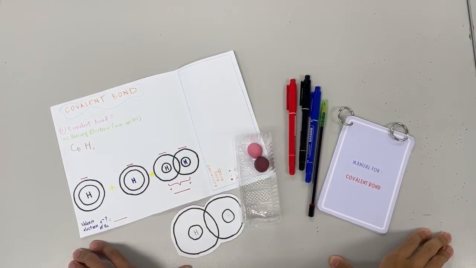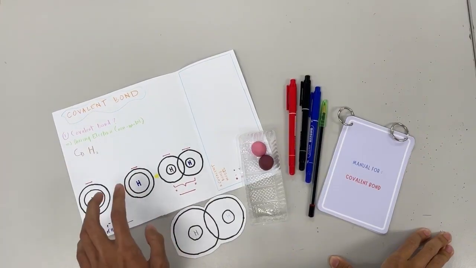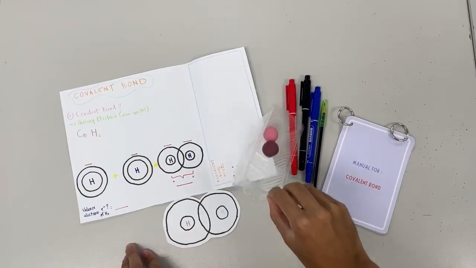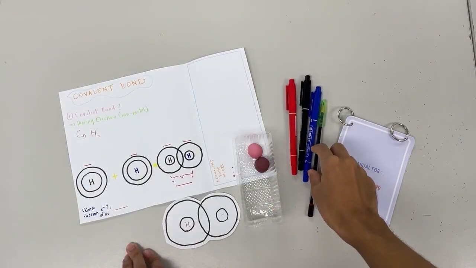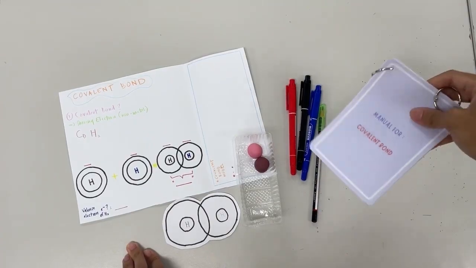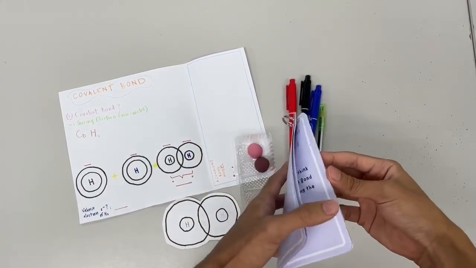Alright, so these are the components for the covalent bond learning aid kit. First is the covalent bond description, a model plus clay, a marker pen, a pencil, and a manual for this learning aid.